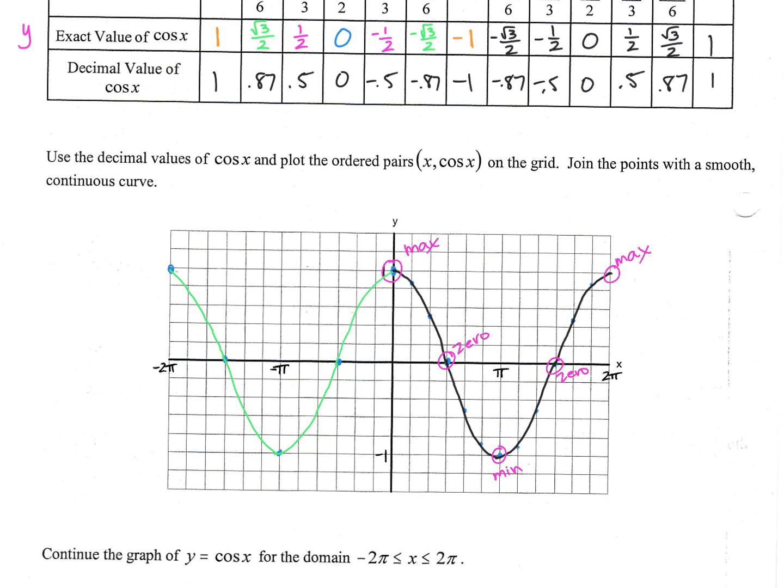Perfect. Please double check the curvature of your graph. You'll notice that mine doesn't peak. It doesn't become like triangles at it, right? It's a smooth curve, and you can notice just the slight changes of my curvature as I go through each of those quadrants.